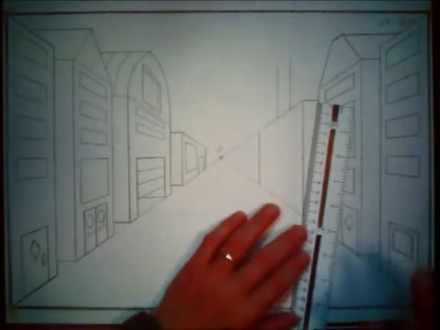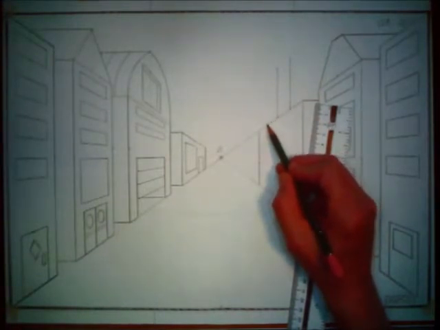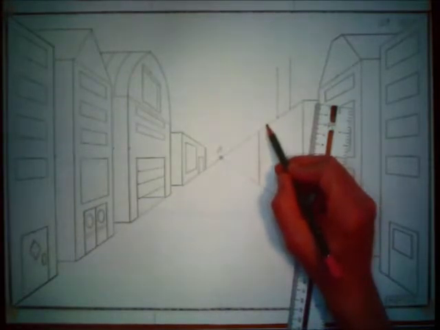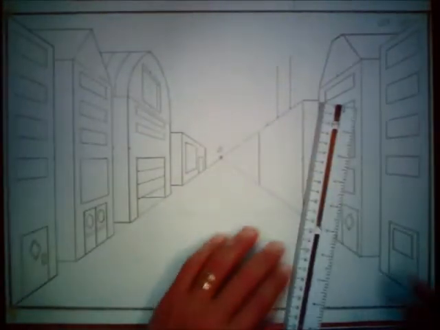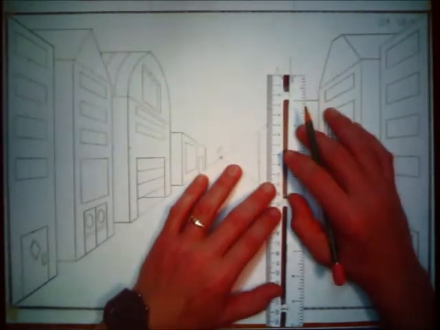Okay. We're going to do the same thing again. We're going to go from this dot half the distance to here, and place a dot. Then we'll take our ruler and measure off 5 centimeters.